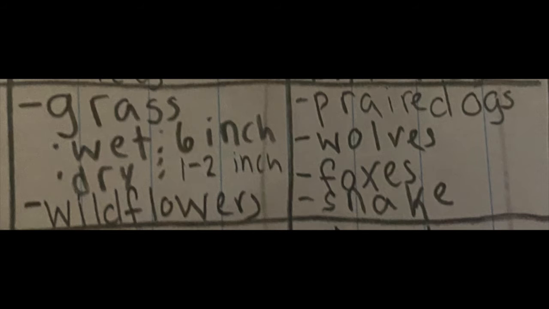Now let's take the time to update page 33 about grasslands and add about plants and animals. As we read, we learned that the plants in grasslands include grass and wildflowers. The animals include prairie dogs, wolves, foxes, and snakes. You will now have a minute and a half to add that into your journal on page 33.